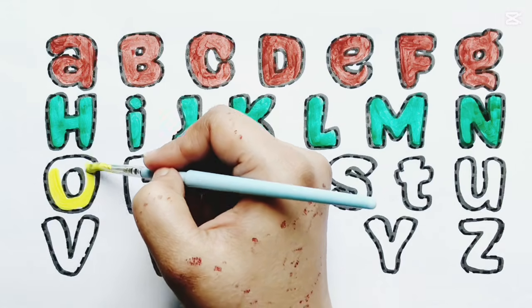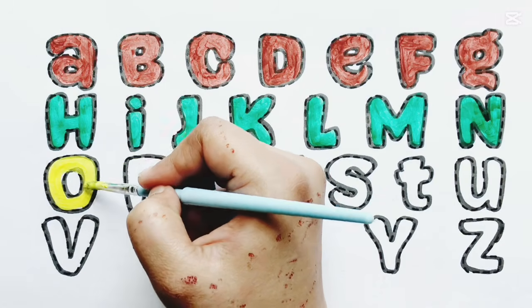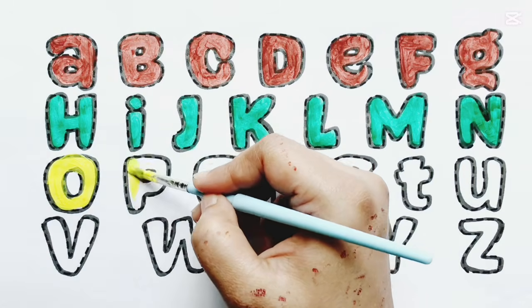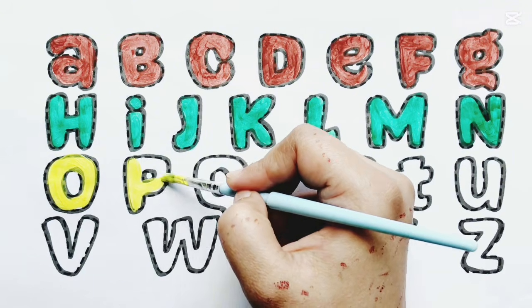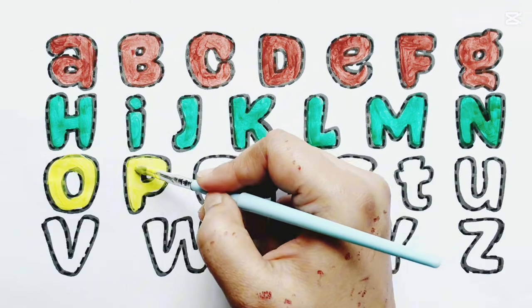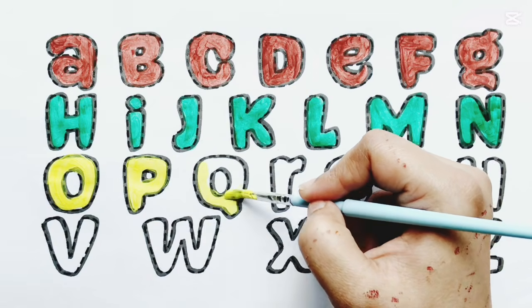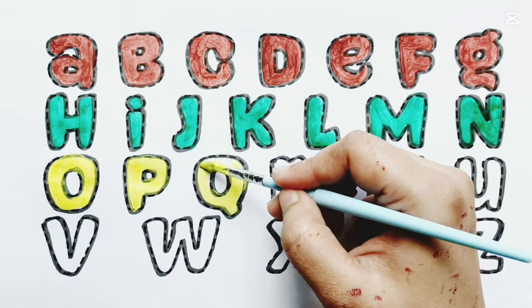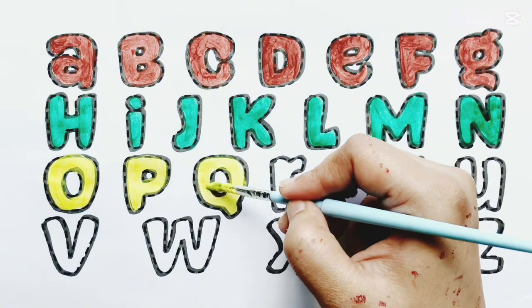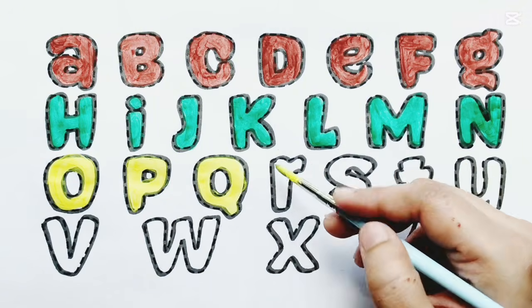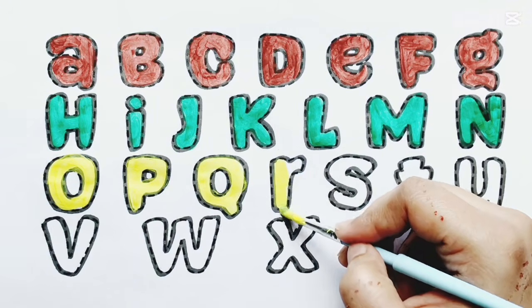Yellow color. O for octopus. P for pig. Q for queen. R for rainbow.